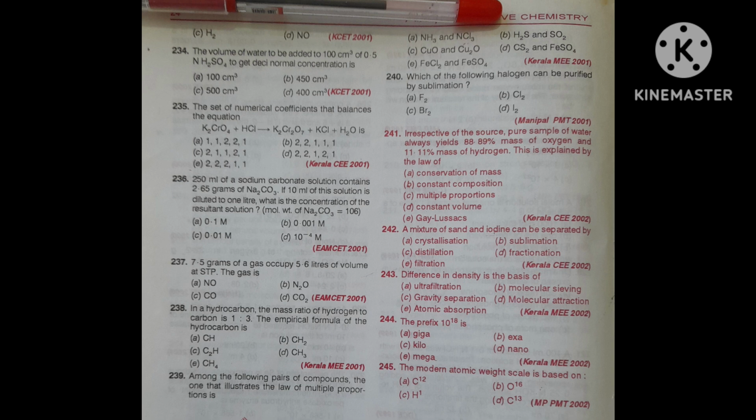One more time I am reading. The modern atomic weight scale is based on first option C12, second option O16, third option H1, fourth option C13. Quickly you can answer, just in 1 second.